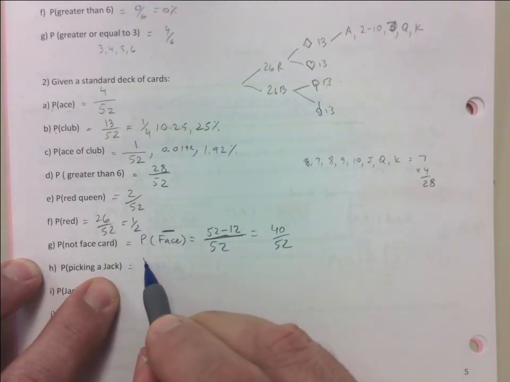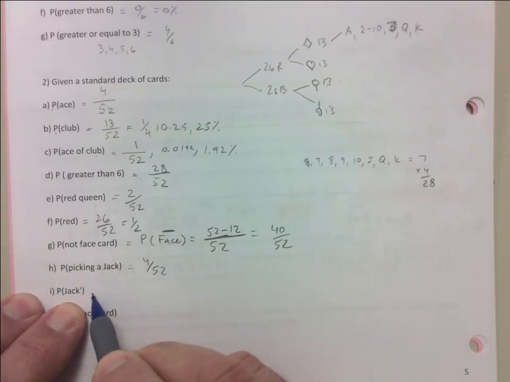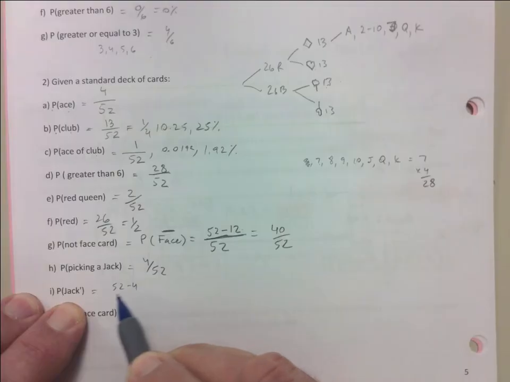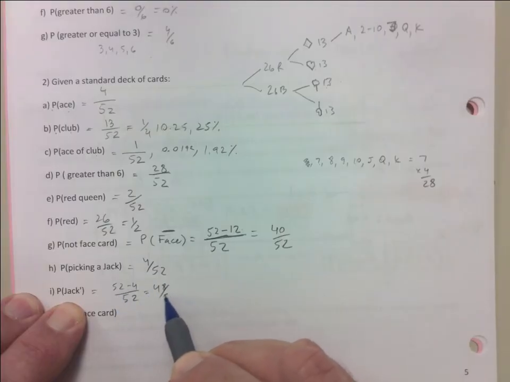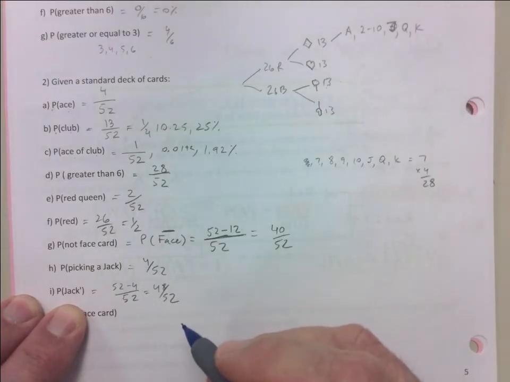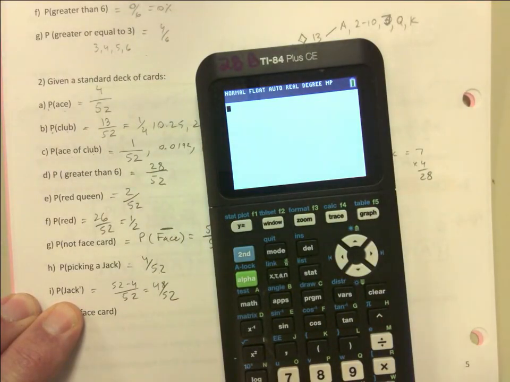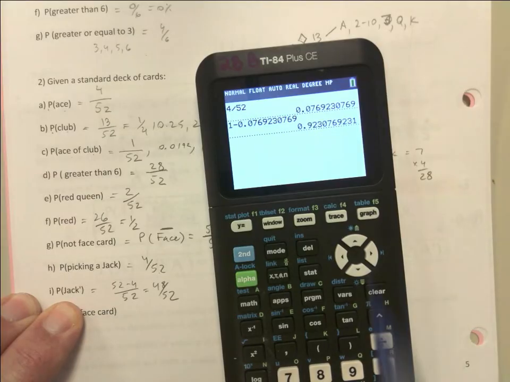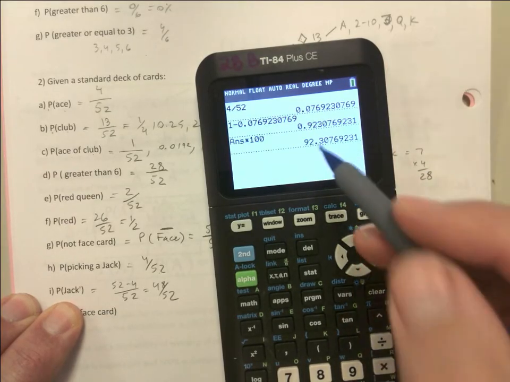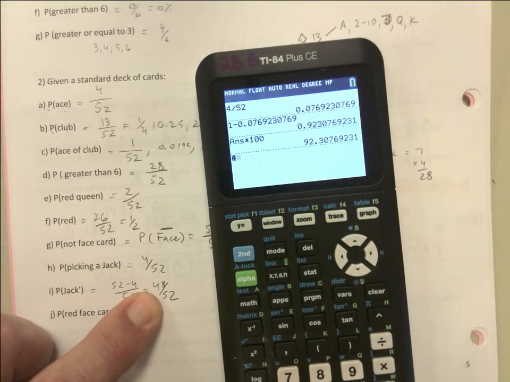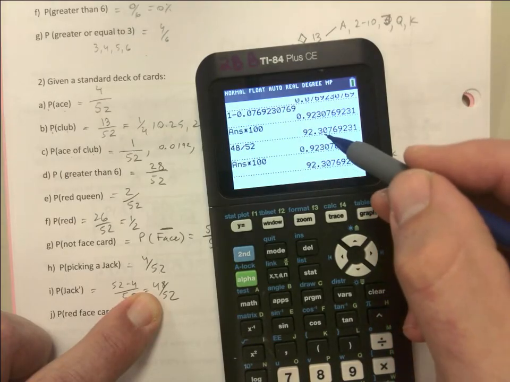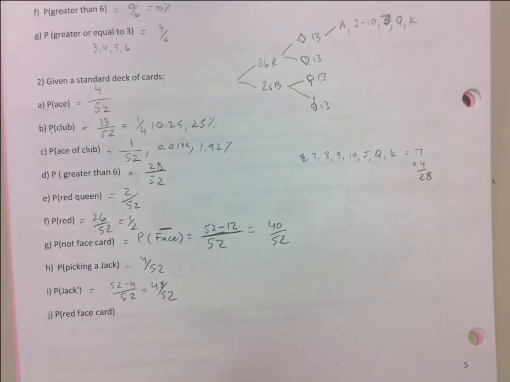Picking a jack. There's 4 out of 52. Not jack. Go 52 minus 4 over 52. So that's 48 out of 52. Okay? How else could you have done that? You know, probability of jack is 4 out of 52. Let's figure out what that is as a decimal. You go 1 minus that. If you multiply that by 100, it's 92.31%. Let's check what 48 divided by 52 is. The same thing, right? If you multiply that by 100, you get the same thing, 92.31.